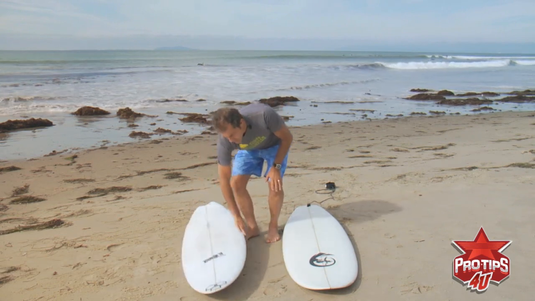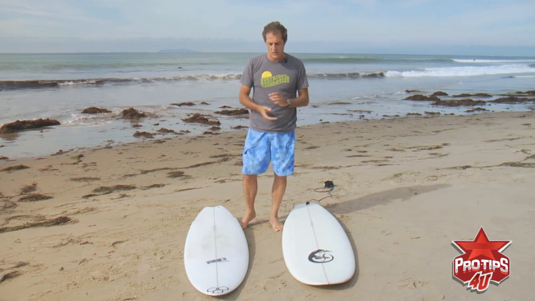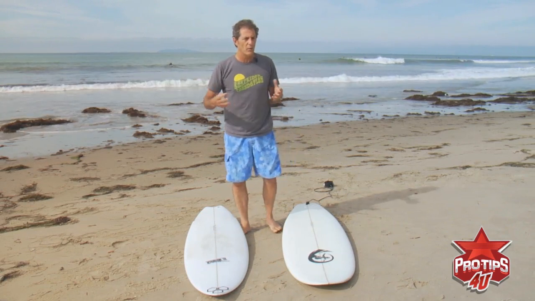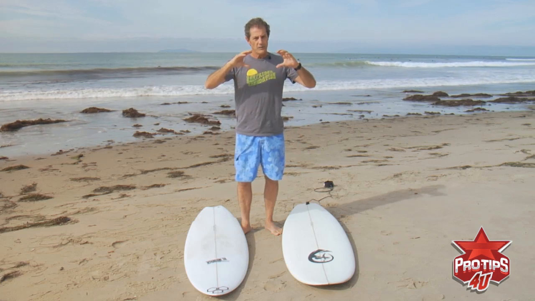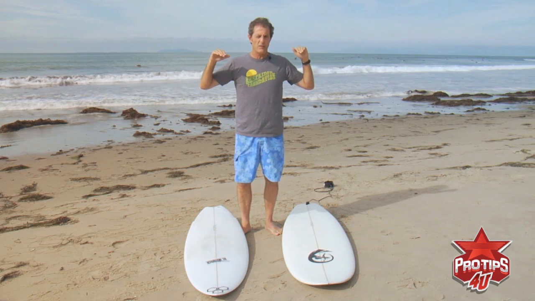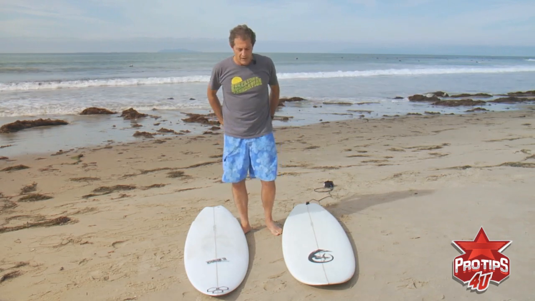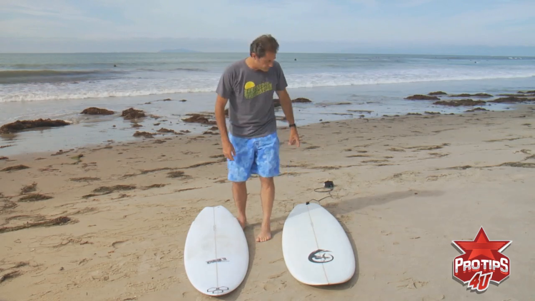So my boards are in the 2.5 inch range, but if you're starting out, you definitely want something in the 2.5 to 3 inch range, because the thicker the board, the more volume, the easier it's going to float, the easier you're going to be able to catch waves, and the easier you are going to be able to stand up and actually ride those waves.